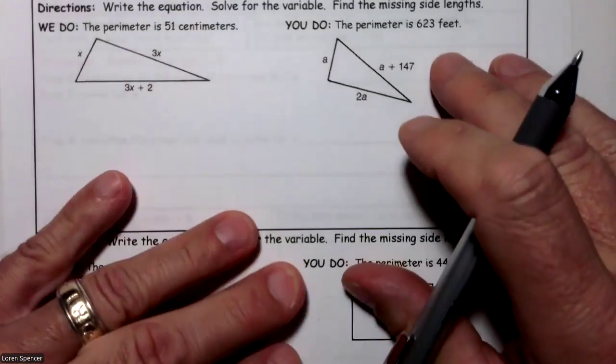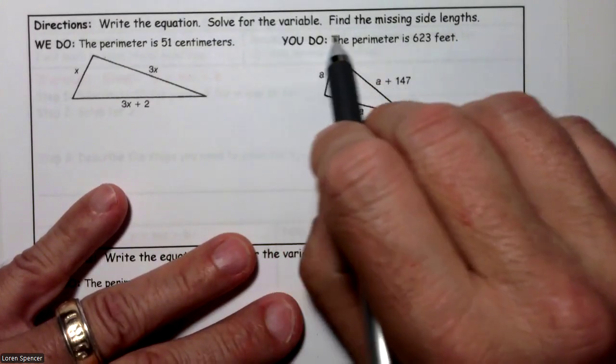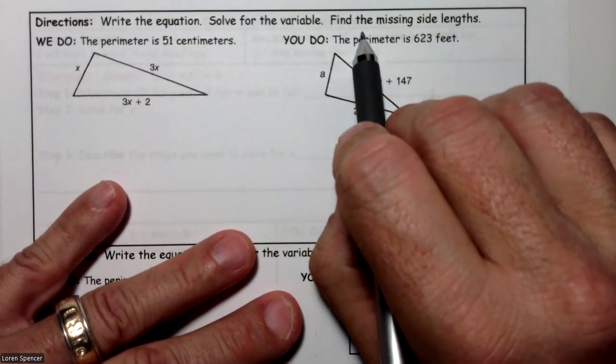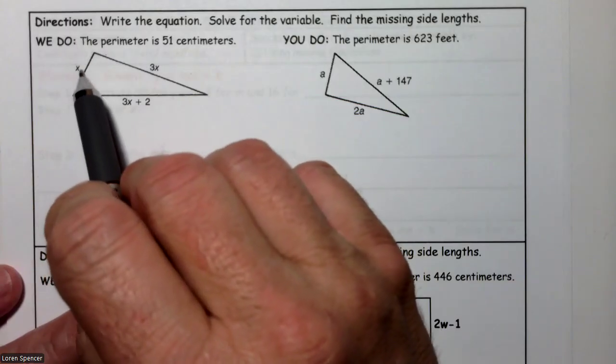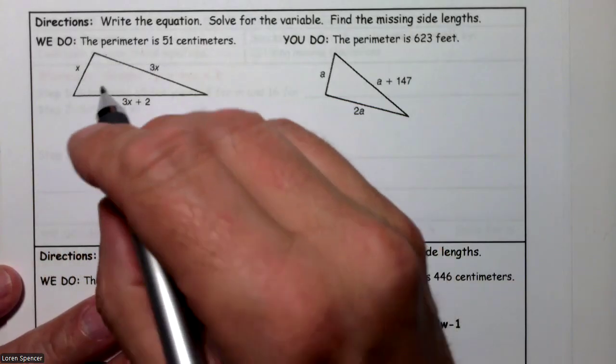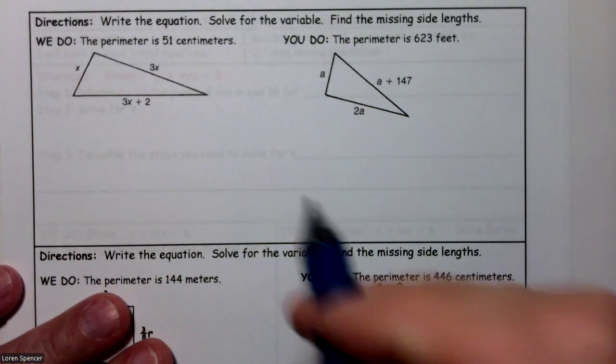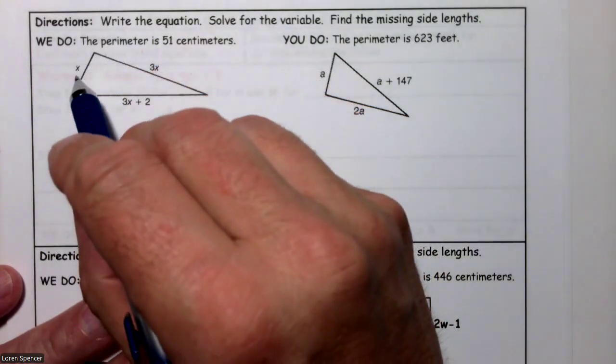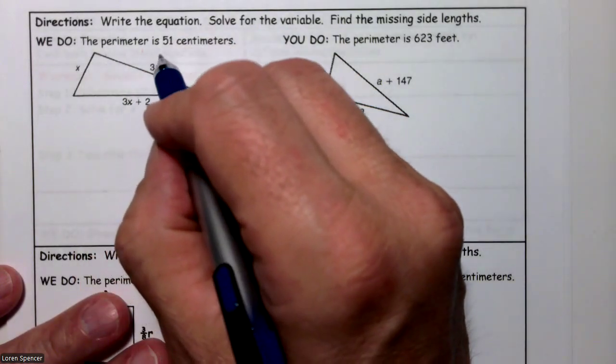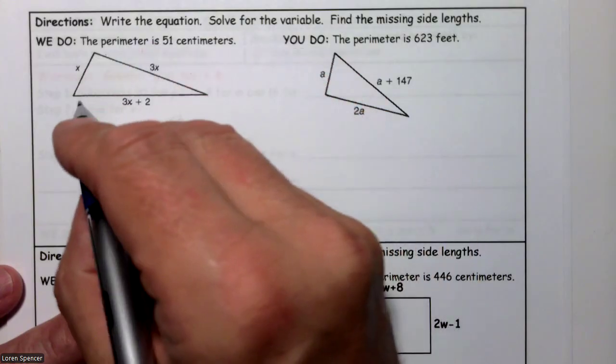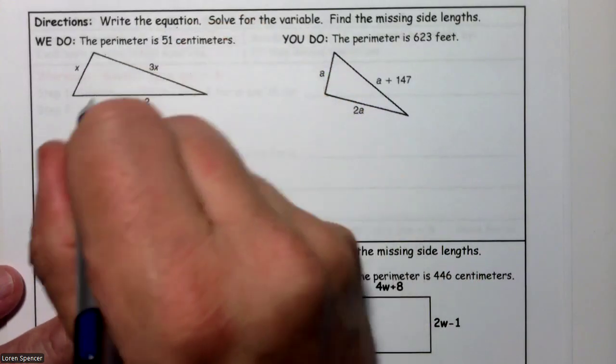So continuing on, we're going to take a look at doing some perimeter problems. And so it says, write the equation, solve for the variable, and find the missing side lengths. Well, the perimeter is 51. So in this case, perimeter is the distance around. So I need to add this, plus this, plus this, and it really doesn't matter what order, equals 51. So the first thing says, write the equation.